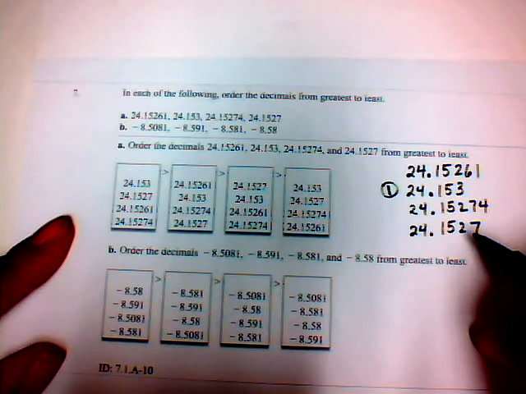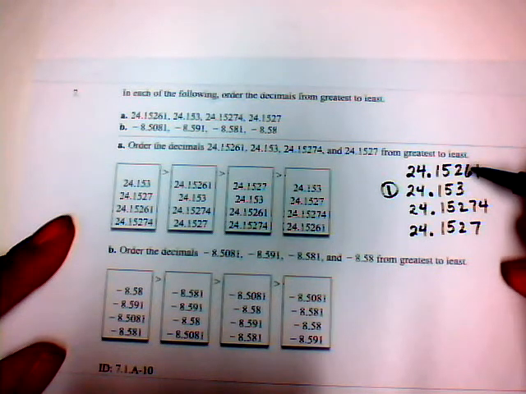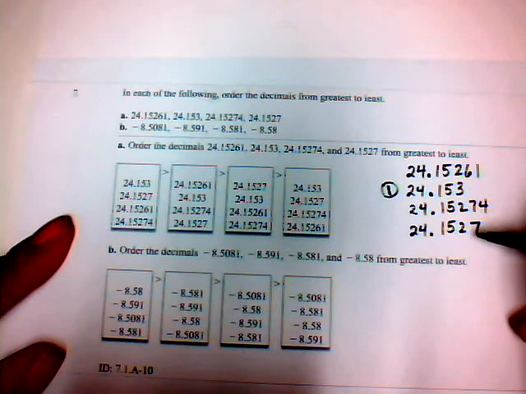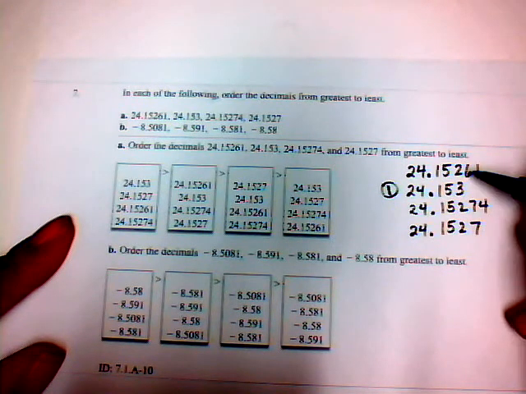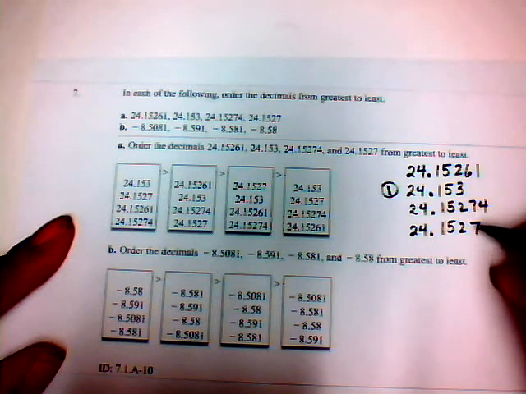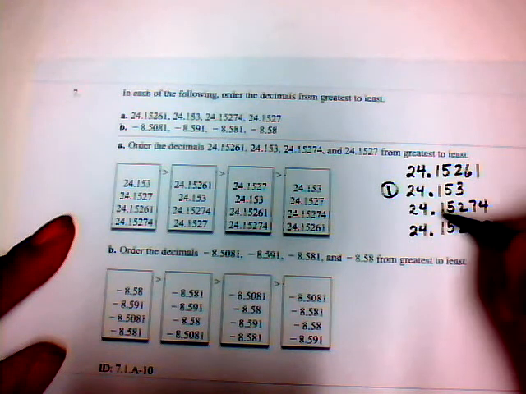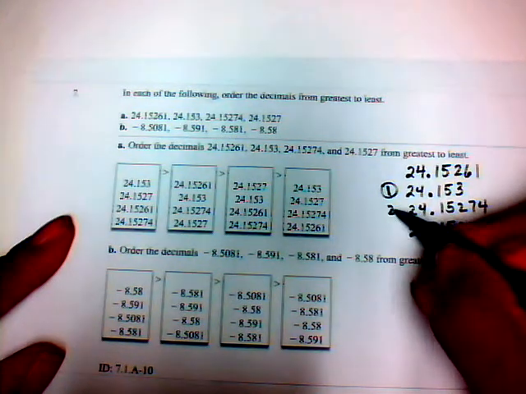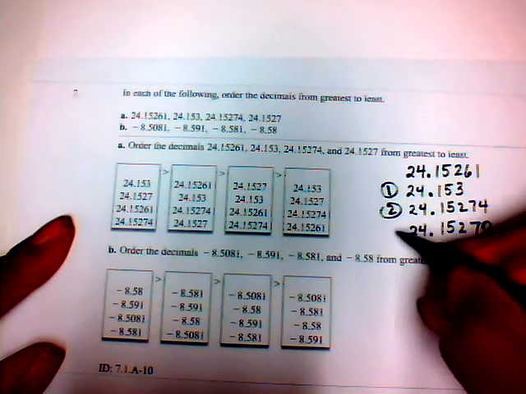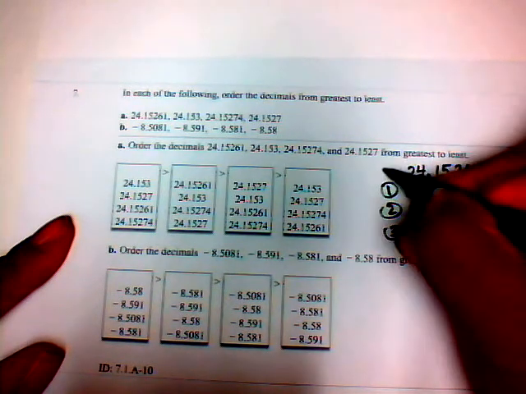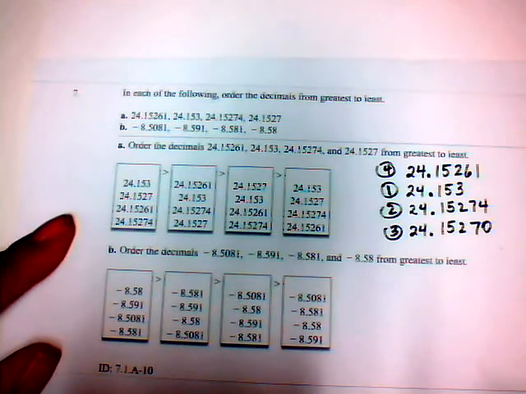Now from the remaining 3, we have to start comparing. Now here we got a 6, and then a 7, and a 7. Well, we know these 2, that's bigger than this one. Okay? So it's going to be one of these 2 that's going to be the second greatest. Now if I put a 0 here, I can see that this is bigger than this. So this right here will be second. Then this will have to be third. And this one will have to be the fourth one.